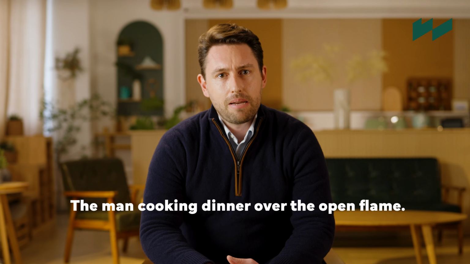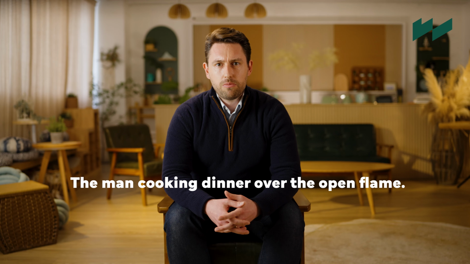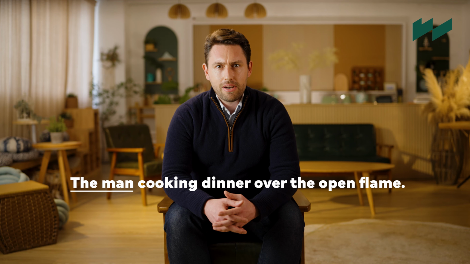Here's a first example of a fragment. The man cooking dinner over the open flame. Notice how in this group of words we are missing some key information. We don't have any main verb in the group of words. While I might guess that the author of these words has included a subject, the man, the author has also neglected to include a main verb in the phrase. Because of this missing main verb, the phrase must be a sentence fragment.